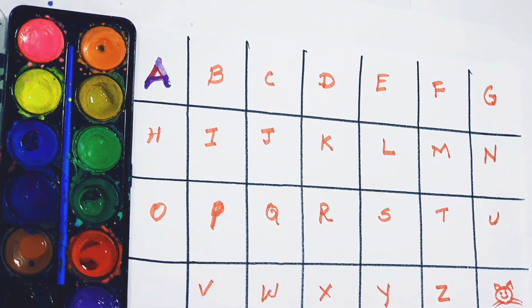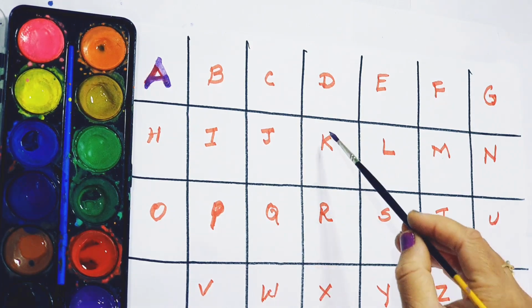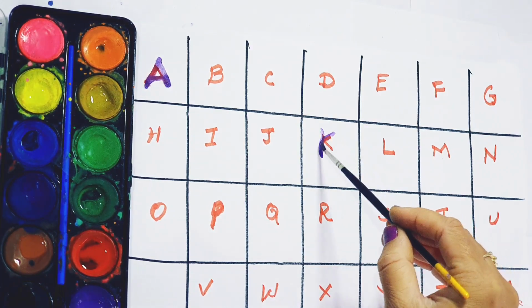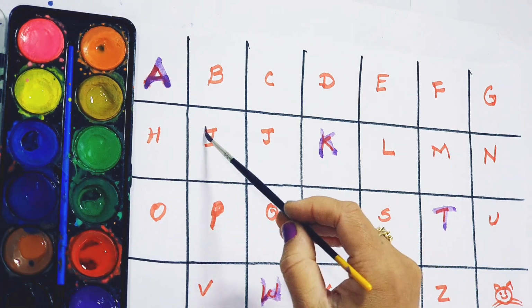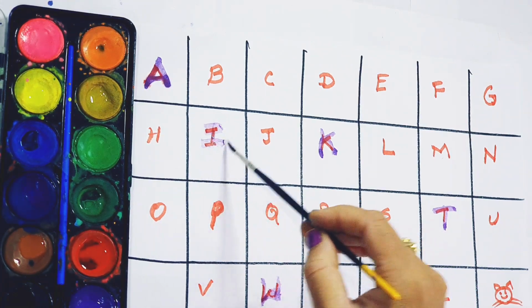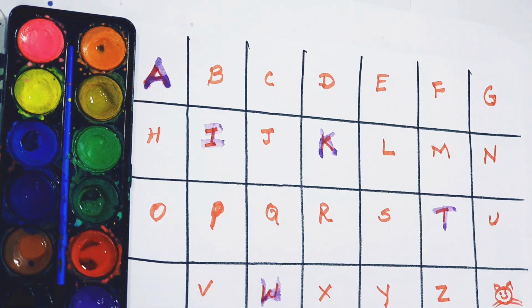A. A for aeroplane. Purple color. K. K for kite. Purple color. T. T for tomato. Purple color. W. W for water. Purple color. I. I for ice cream.